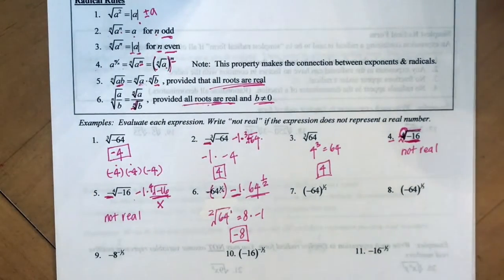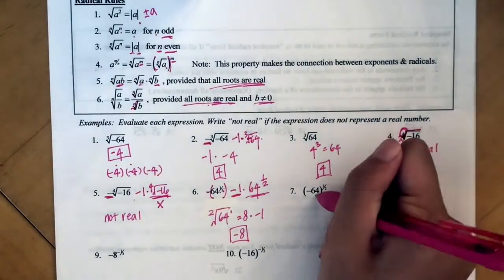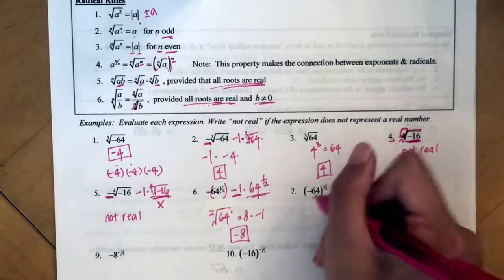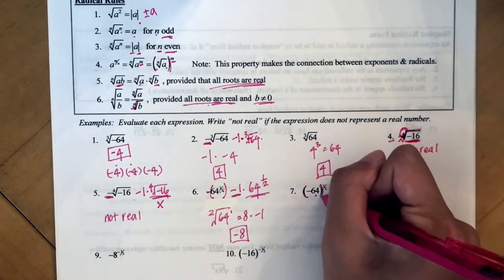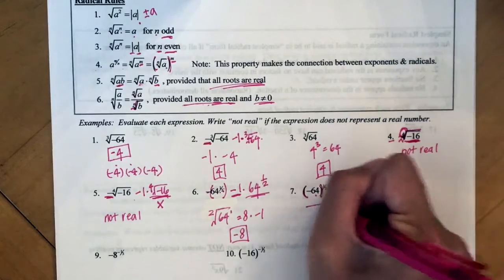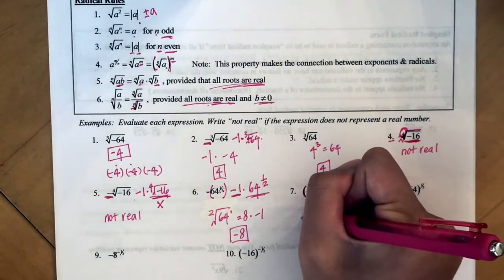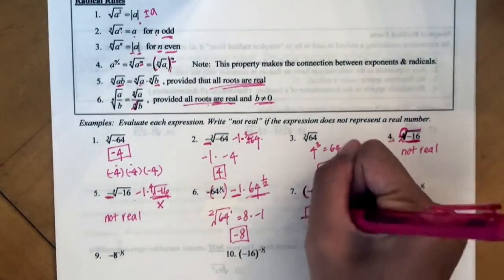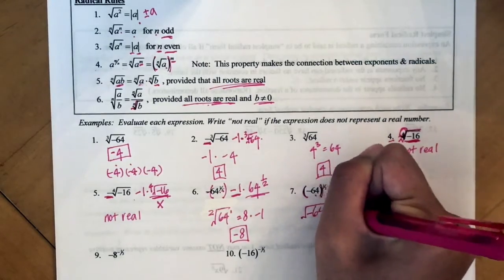Okay, so moving on. This is basically the same thing as that, but we have parentheses, which means that it's going to be the square root of not 64, but the whole thing, which is -64.